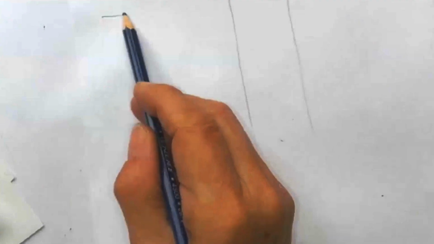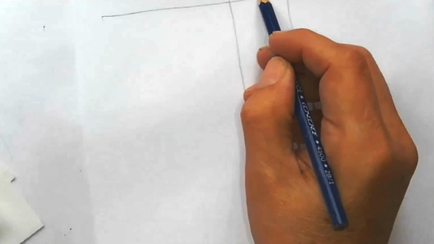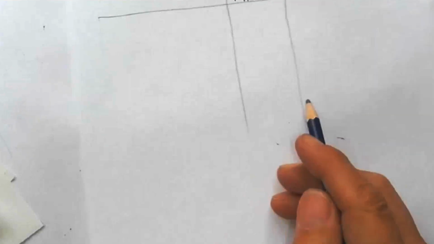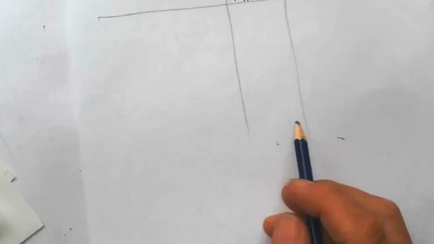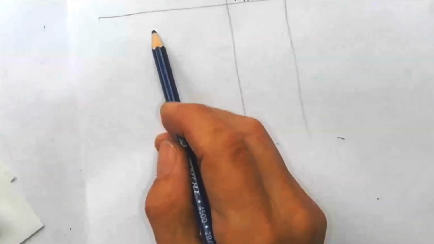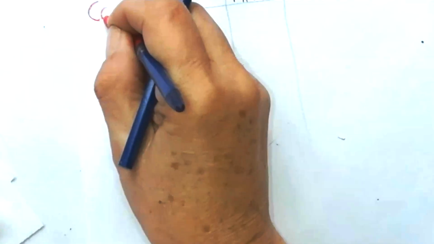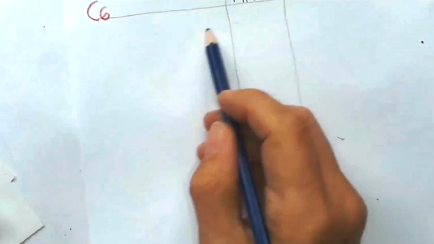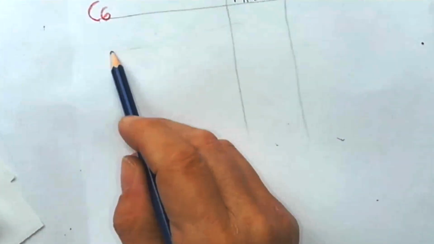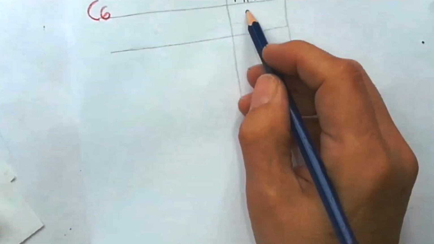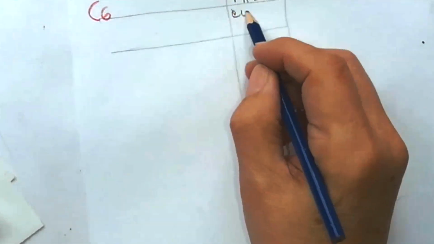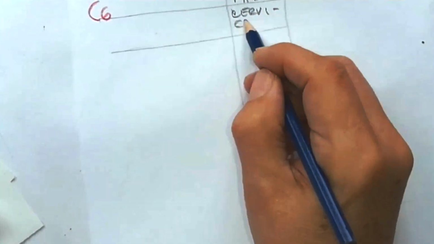When we look at the position and course of the esophagus, we can distinguish between cervical, thoracic, and abdominal parts, and we have to start here. We are at the level of C6, starting from C6, and the first part is relatively short, called pars cervicalis.